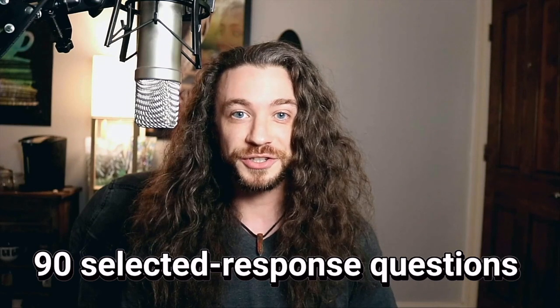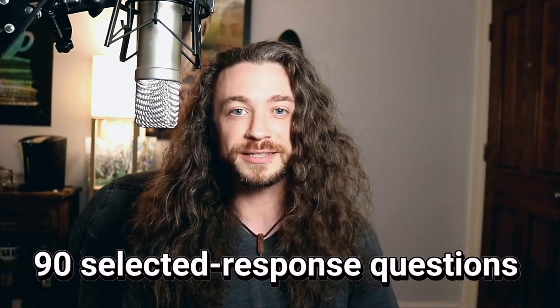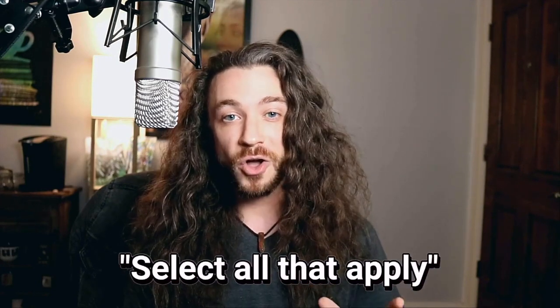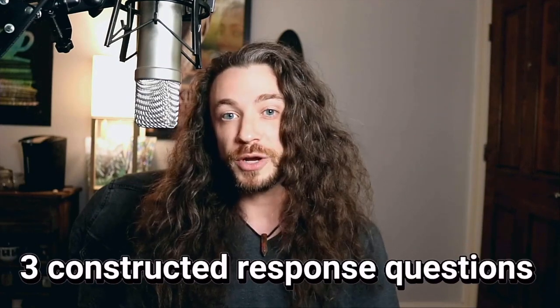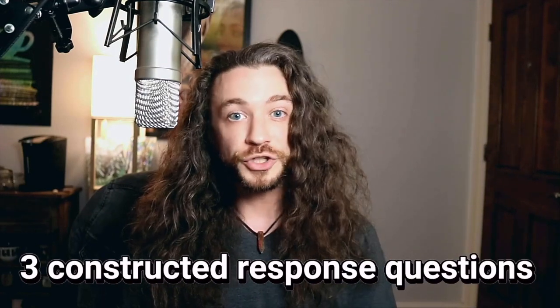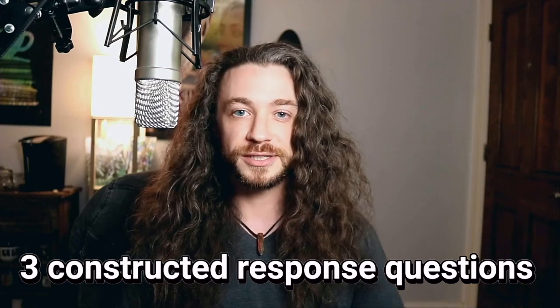How many questions? There are 90 selected response questions, in other words, multiple choice questions, and 3 constructed response questions, which are open-ended questions. Some questions will have the possibility of 1 or more correct answers amongst the options. You can identify these by the phrase, select all that apply. Multiple choice questions will make up about 75% of the total grade, with the remaining 25% of the grade coming from the 3 constructed response questions, which you can think of as open-ended questions.